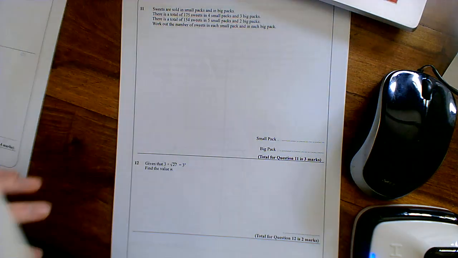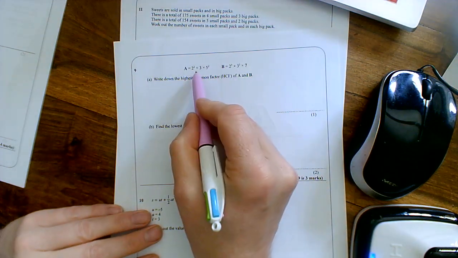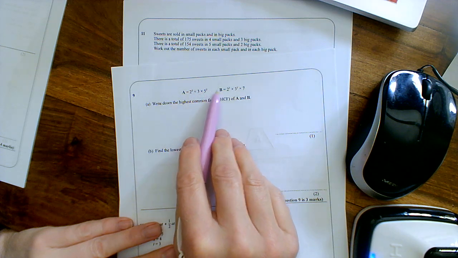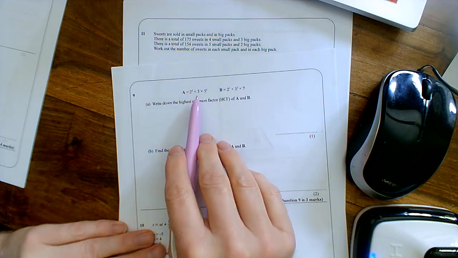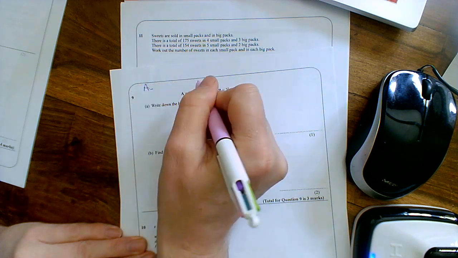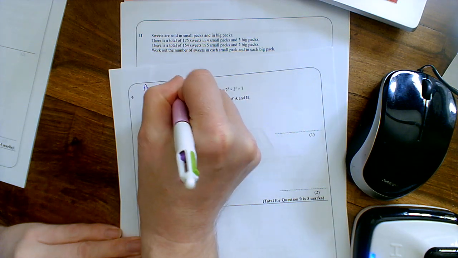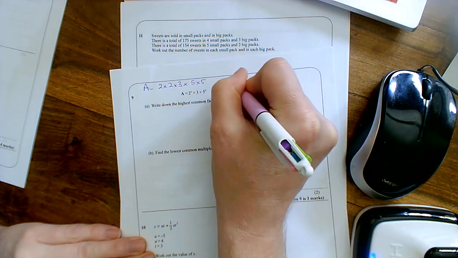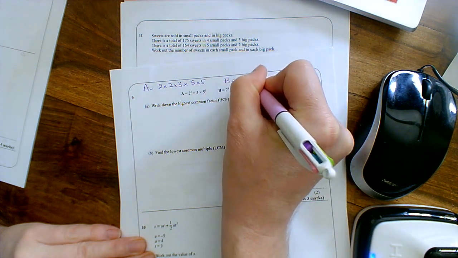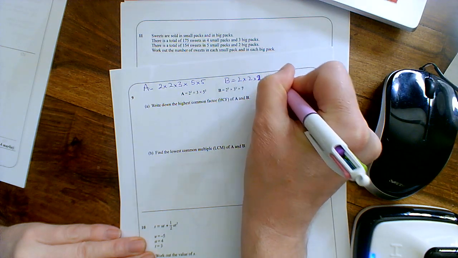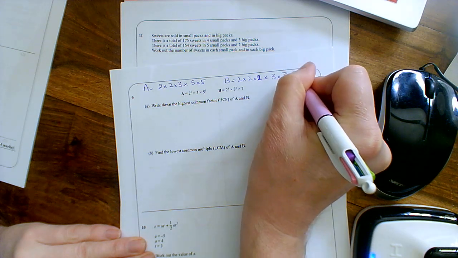Number 9, let's look at number 9. We've got some sort of multiplication, and this is where I don't like when you've got the numbers with the indices. So I'm just going to write them out again. So A is actually 2 times 2 times 3 times 5 times 5. B is 3 2s, times by 2 3s and a 7.